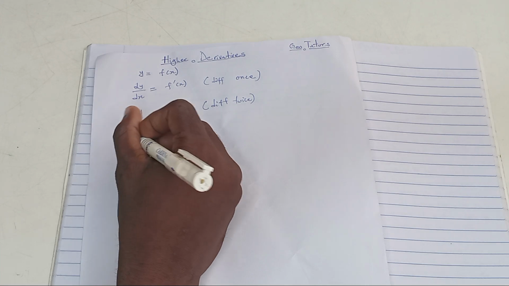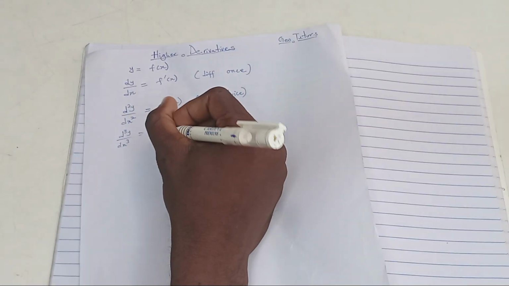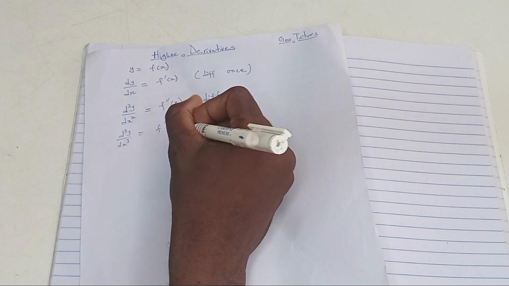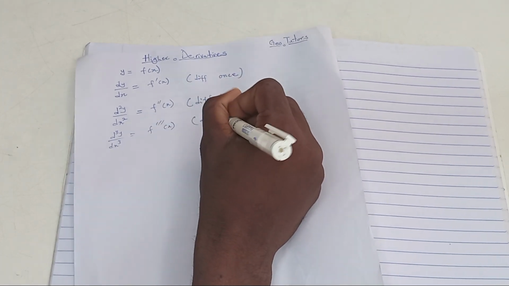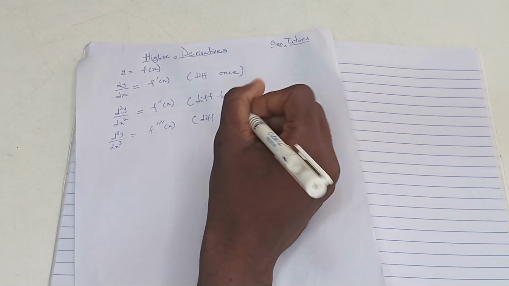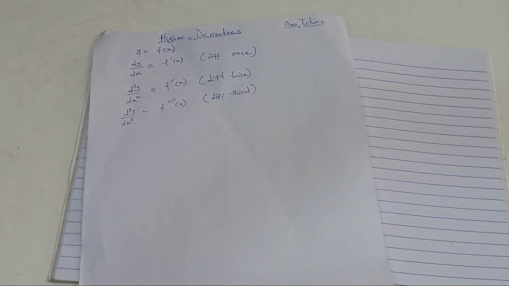Then we have d cubed y over dx cubed, which means differentiate the third time. It continues like that, and they are called higher derivatives.